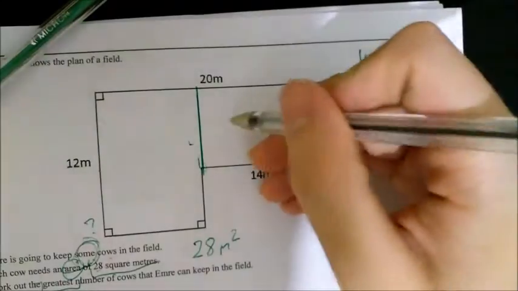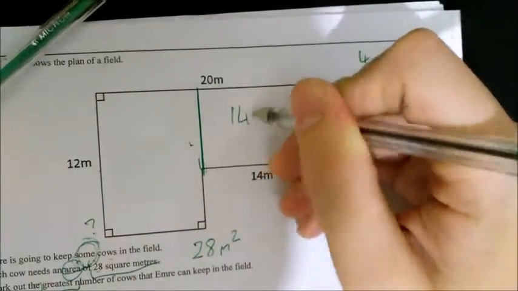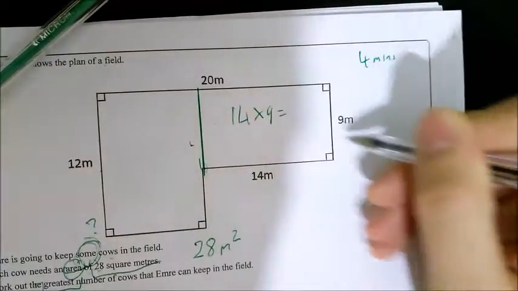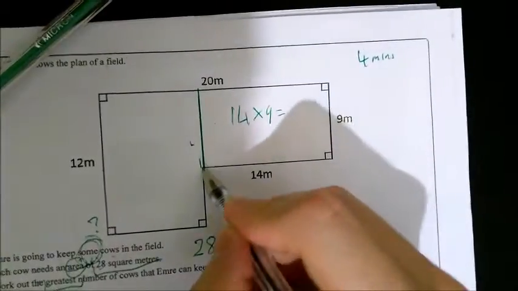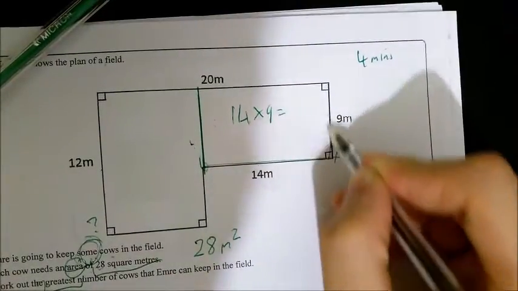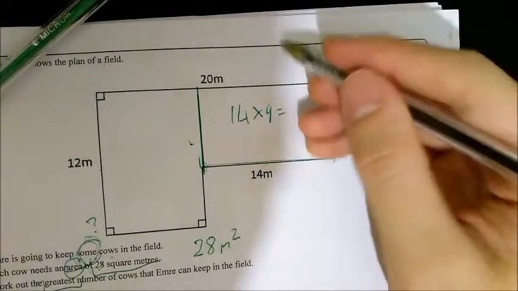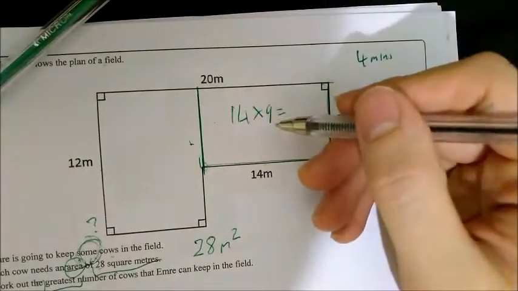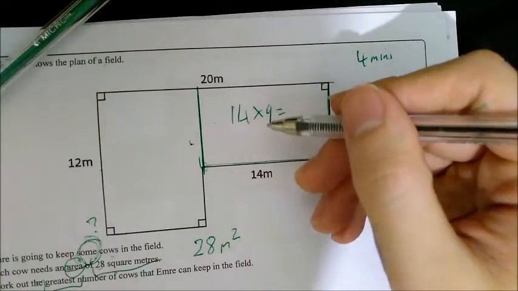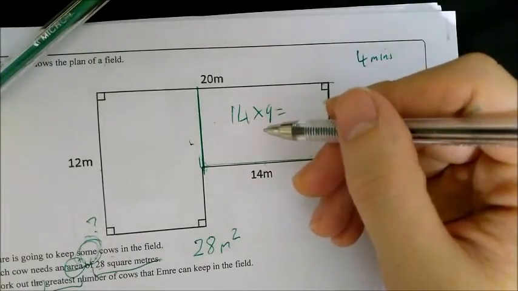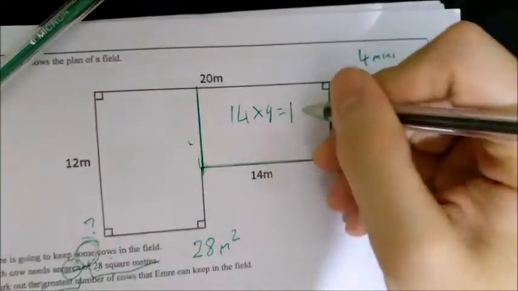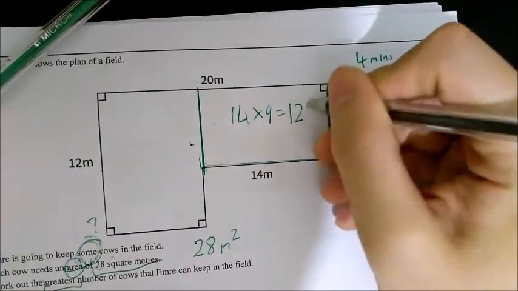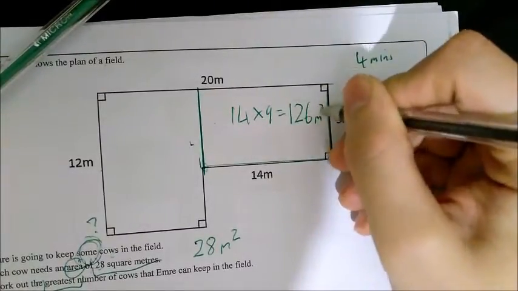14 times 9. That's pretty much my entire life. 14 times 9 to work out the area of this rectangle. Because remember, this is the base of this rectangle. This is the height. And base times height, area. 14 times 9. Well, I could show you how I'm going to do it, but instead I'm just going to do it in my head. So 90 plus 36. So that's 126 meters squared. So this one is 126 meters squared.